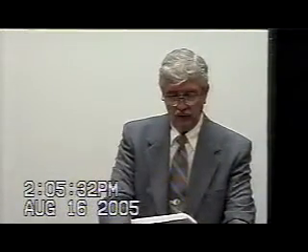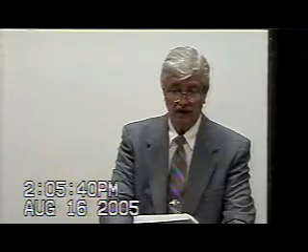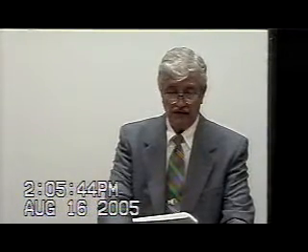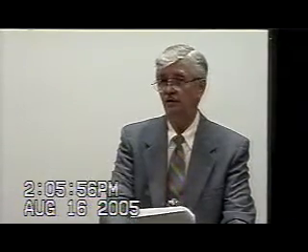Rule 402, relevant evidence generally admissible. All relevant evidence is admissible except as otherwise provided by the Constitution of the United States, by act of Congress, by these rules, or by other rules prescribed by the Supreme Court pursuant to statutory authority. Evidence which is not relevant is not admissible.